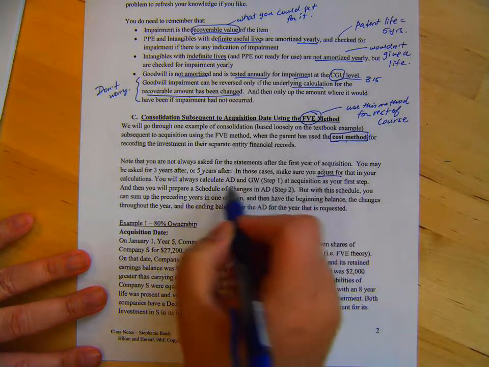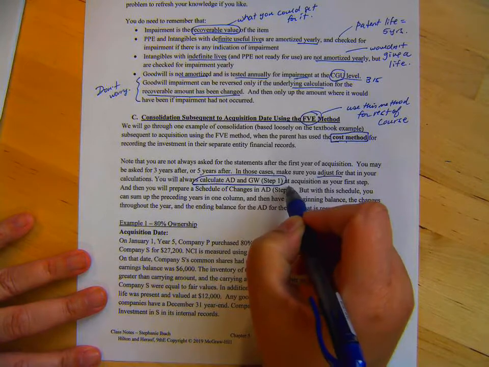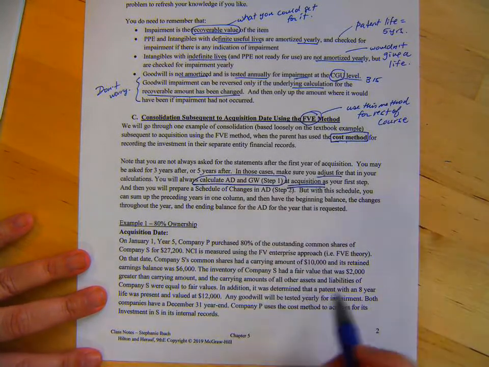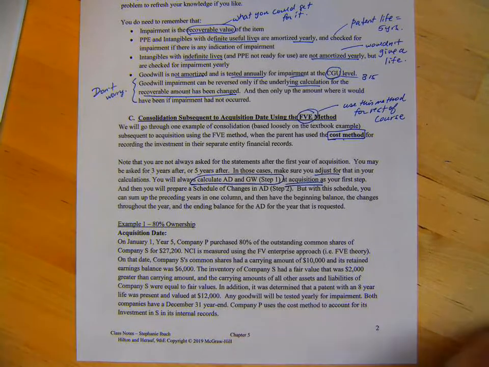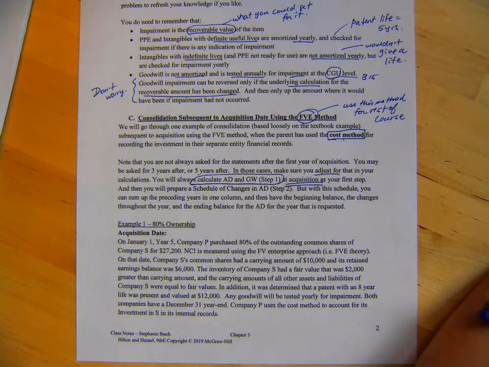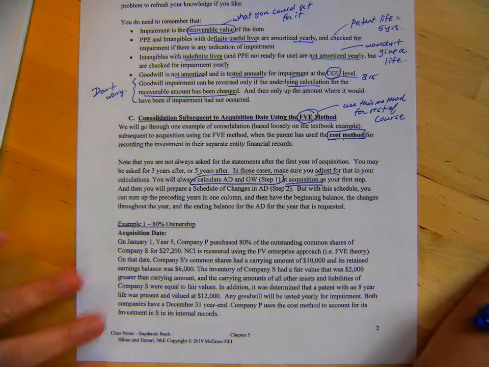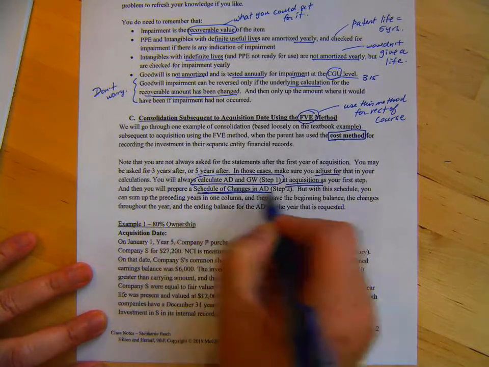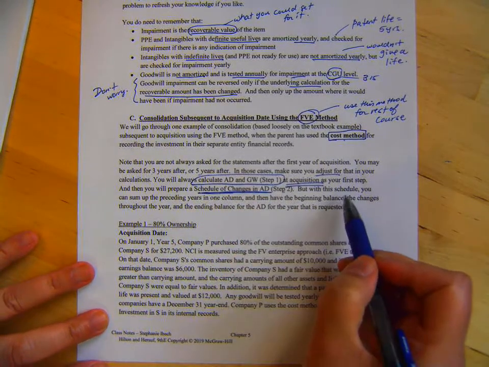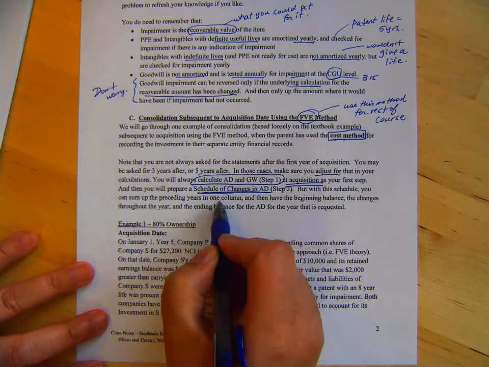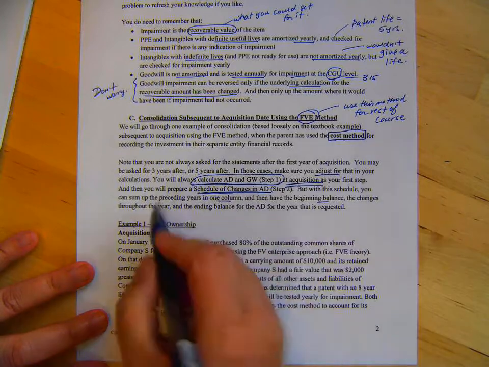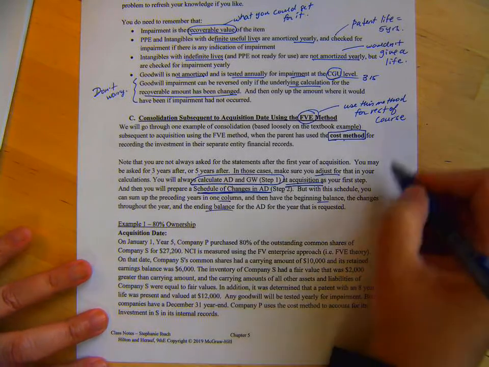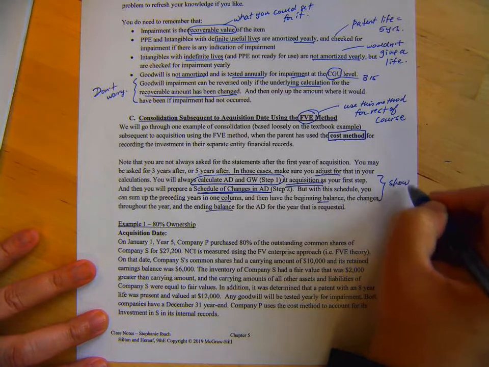You will always calculate AD and goodwill, step 1, at acquisition. That is key. So you read a question and it says, do the consolidated financial statements. First thing you do, always calculate AD at acquisition, even if it's year 10 in. Okay, then you prepare a schedule of changes in acquisition differential, which is step 2. With the schedule, you can sum up the preceding years in one column, and then have the beginning balances, the change throughout the year, and the ending balance. So I'll show you that on the first example.